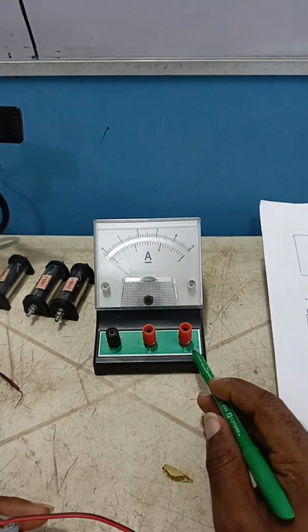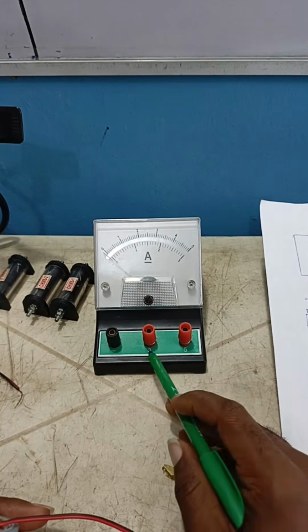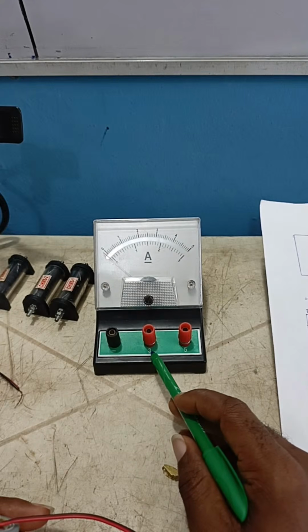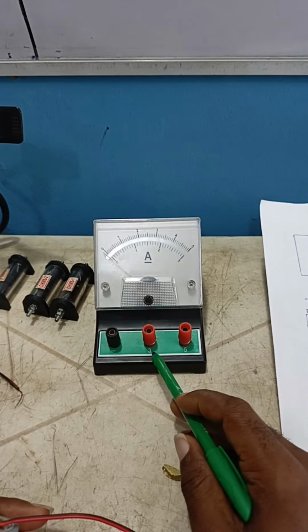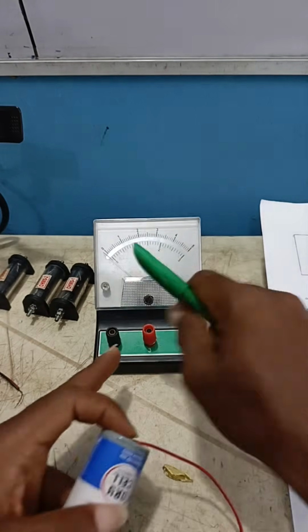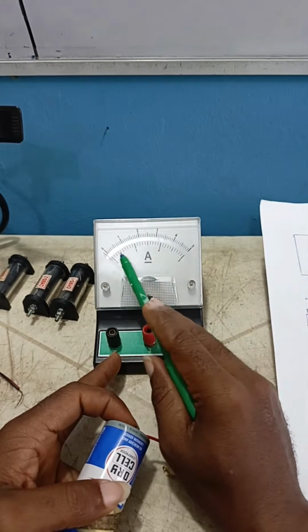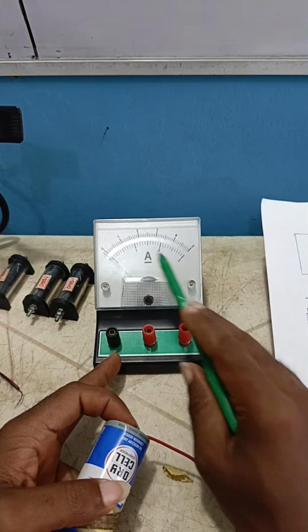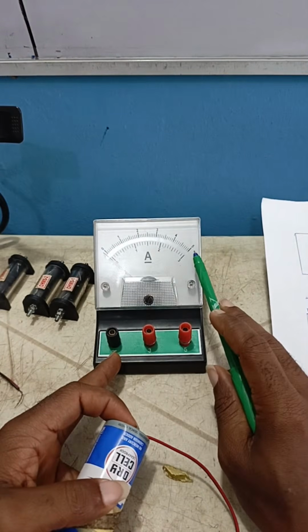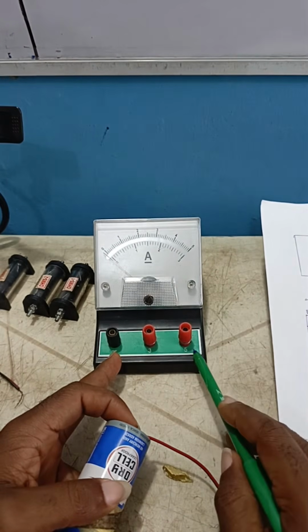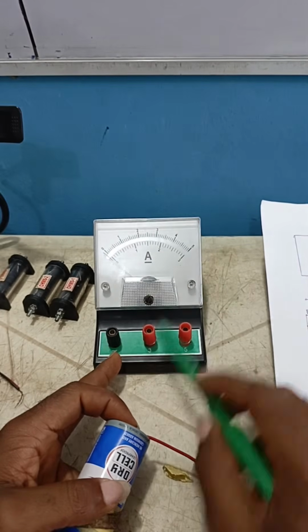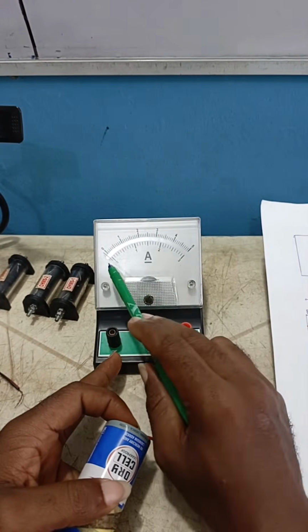So for the experiment we're about to run, I am going to connect to this one measuring 3 ampere. Are you following? Because the current will not be more than it. The total current in the circuit wouldn't be more than that. So look at the scale. The lower scale measures up to 3 ampere. The upper scale measures up to 5 ampere. If you connect to this, you'll be using the upper scale. If you connect to this 3 ampere, you'll be using the lower scale.